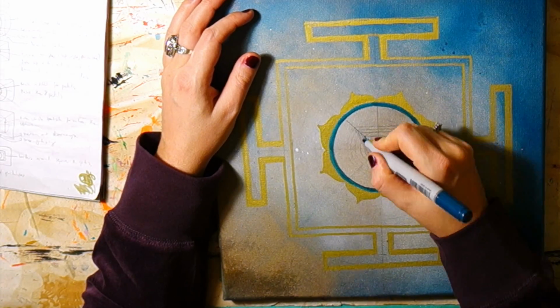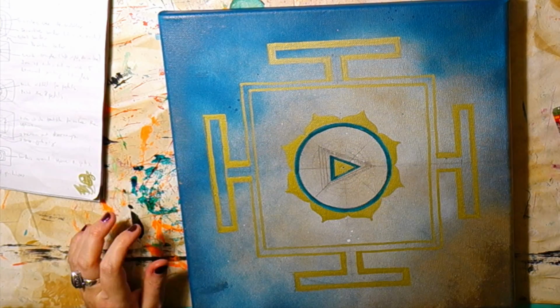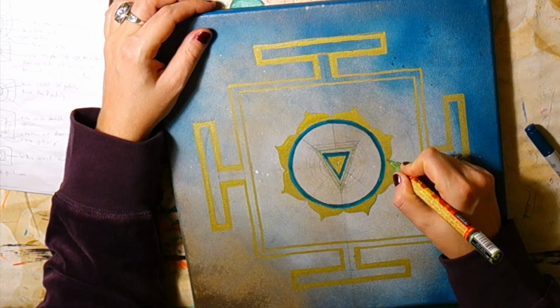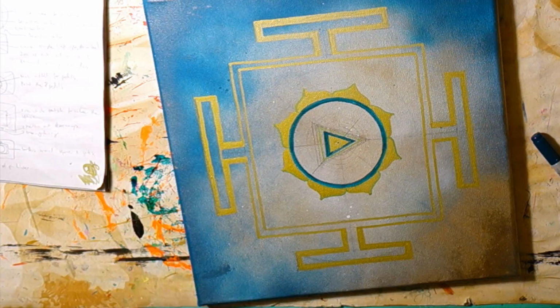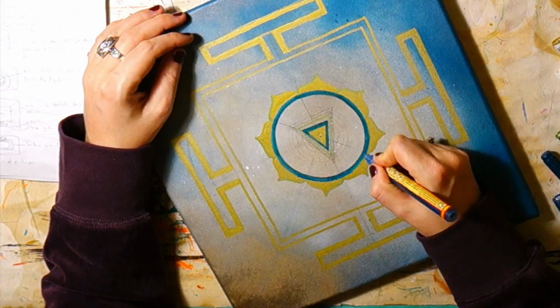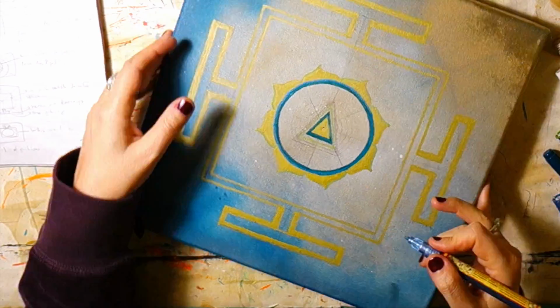Therefore, the Kali Yantra is most often painted in red and black. She is the pulsating of the physical heart and the blood that gives us life. Red is the color of the heart's lifeblood, filling us with vitality. Black is the color of the night, showing Kali's yin aspect, the moon aspect.